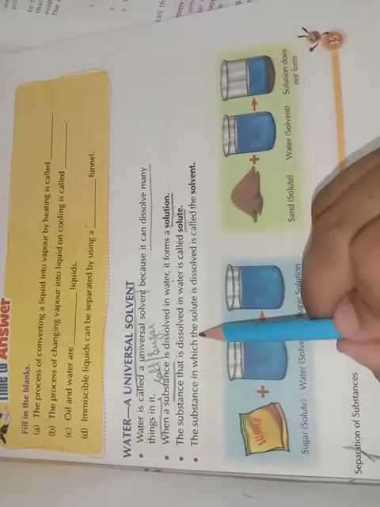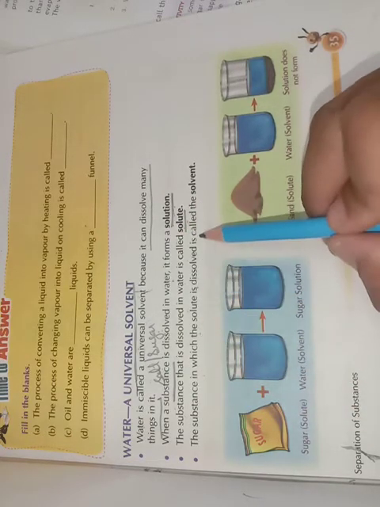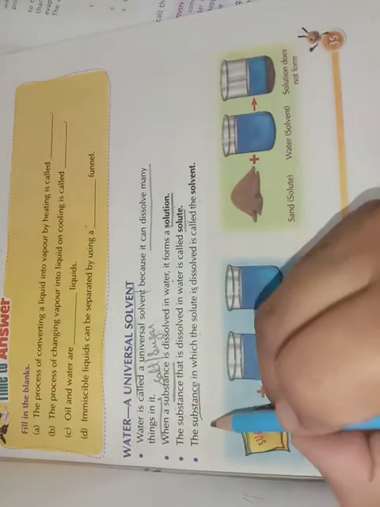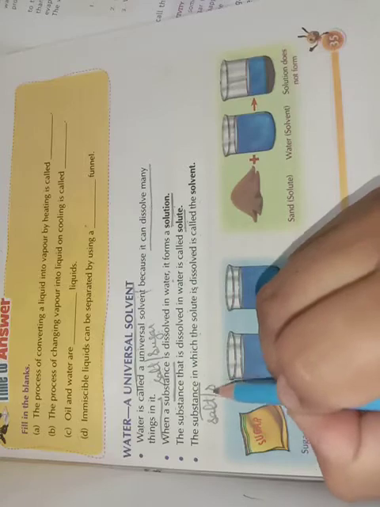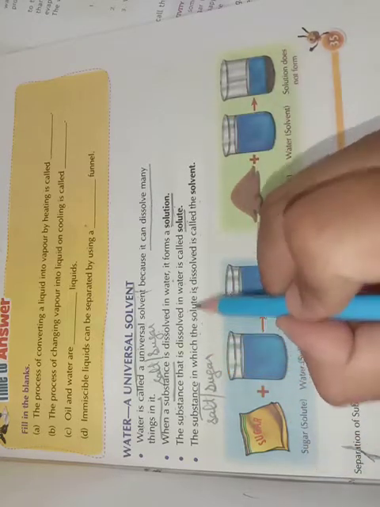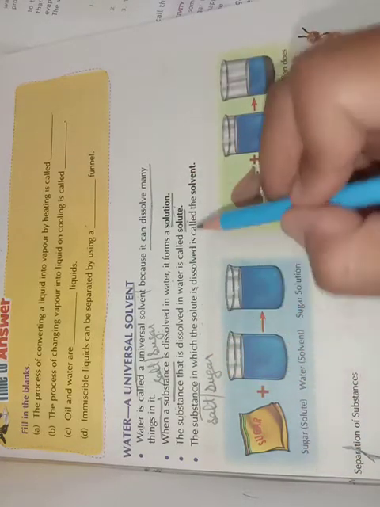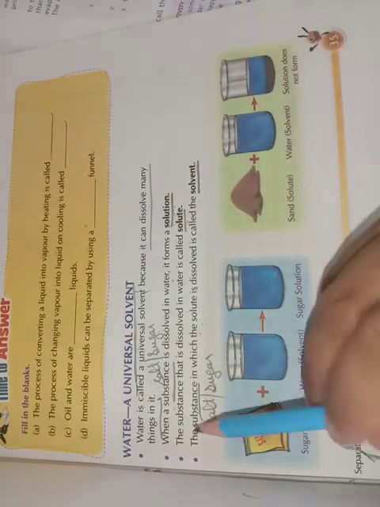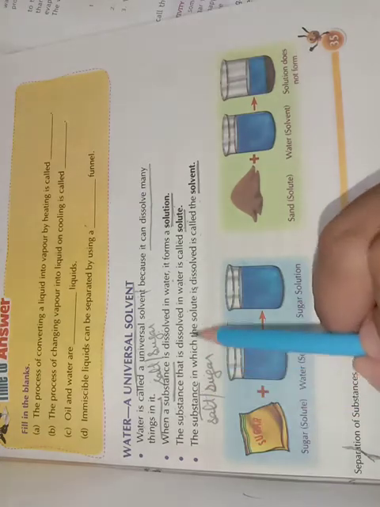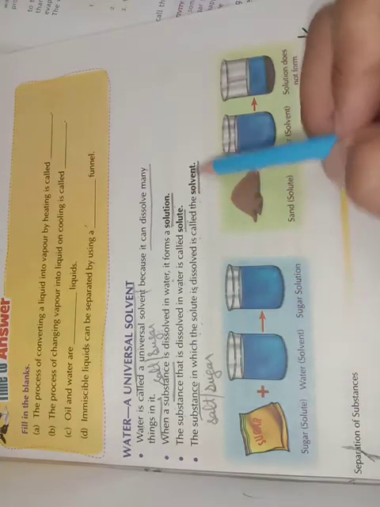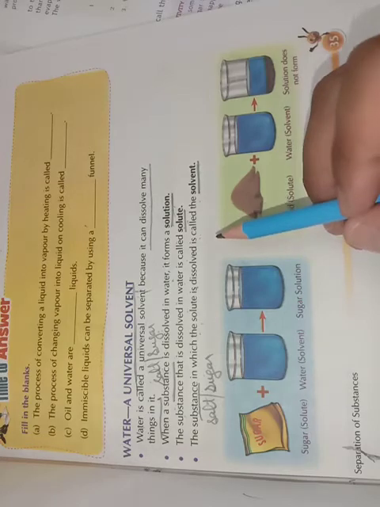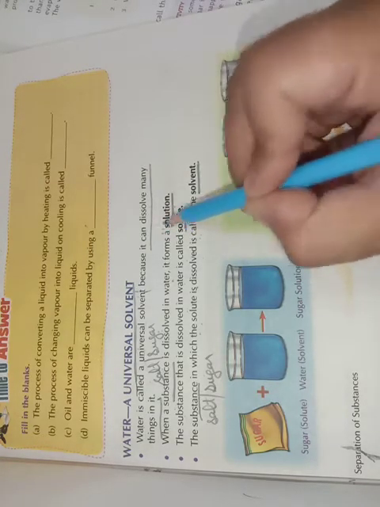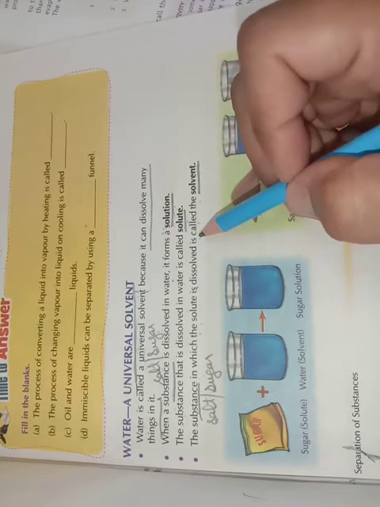The substance in which the solute is dissolved is called solvent. Like if you dissolve salt or sugar in water, then that water is known as solvent. So read it again. The substance in which the solute is dissolved is called solvent. Just here I want you to pause the video and read these three definitions on your own.